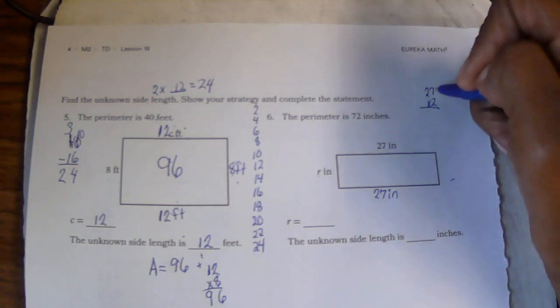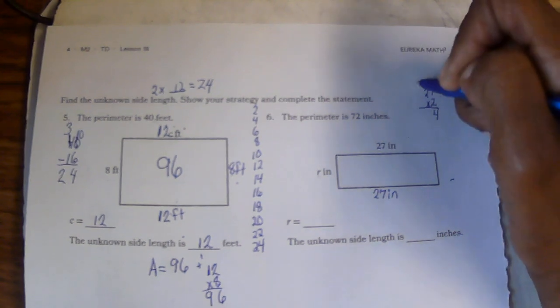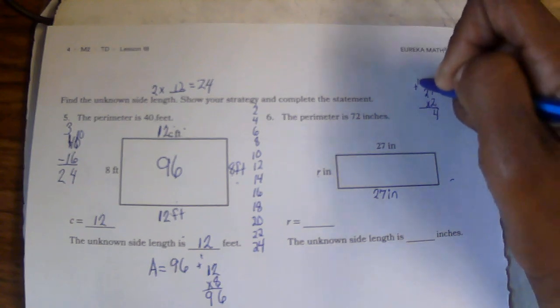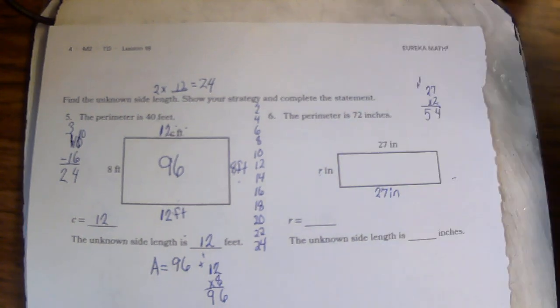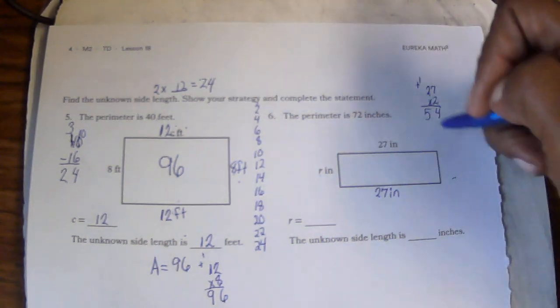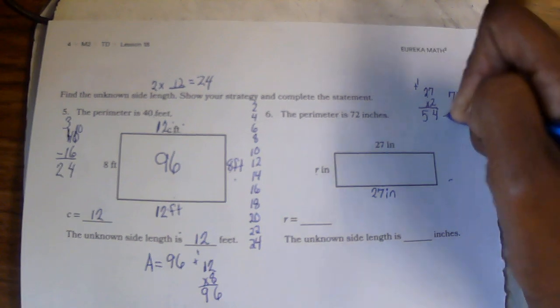7 times 2 is 14. So 4 goes here. Plus 1. 2 times 2 is 4. Plus 1 is 5. So far we have 54. The total all the way around is 72, but we have 54. So let's see what we have left. We're going to take our total, which is 72, and we have used so far 54.